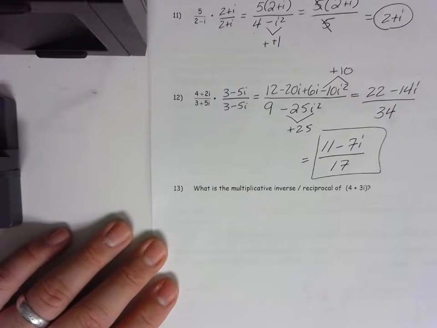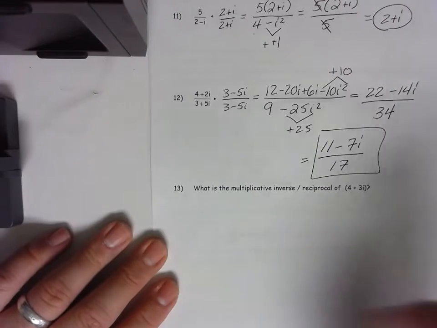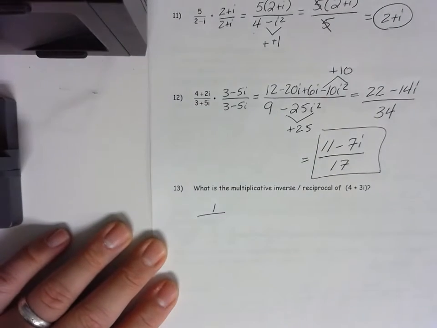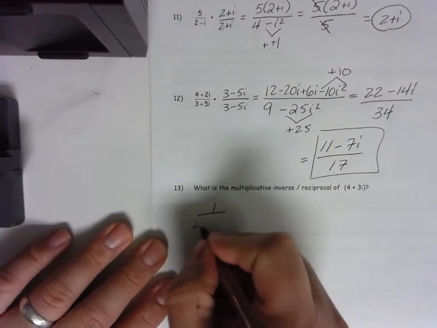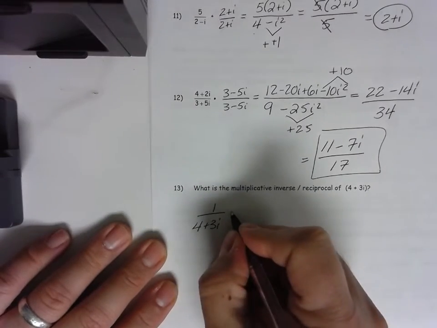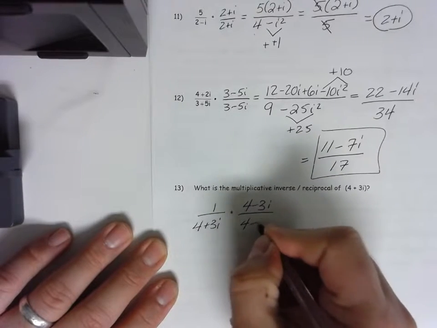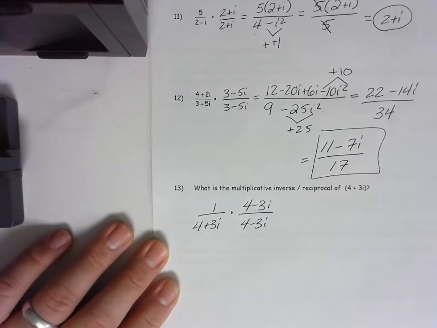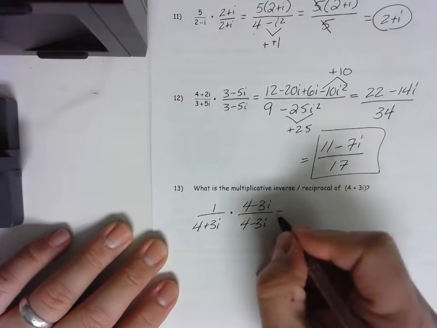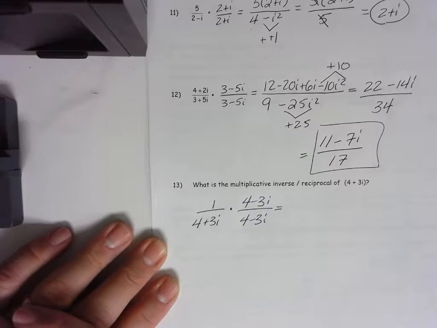Okay. The last one says, what is the multiplicative inverse, or reciprocal, of 4 plus 3i? Now, I'm not looking for the conjugate here. I'm looking for the reciprocal, which means flip it over. So it's 1 over 4 plus 3i. We multiply this by 4 minus 3i over 4 minus 3i. Now, obviously the conjugate is being used, but I'm not just looking for the conjugate. I'm not looking for the additive inverse. I'm looking for the multiplicative inverse.